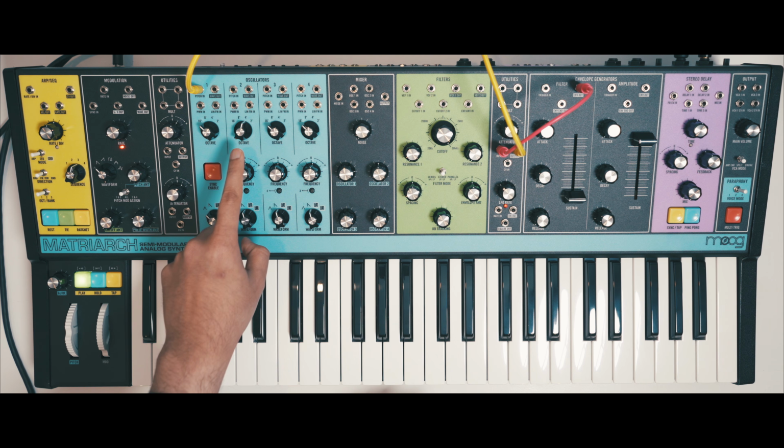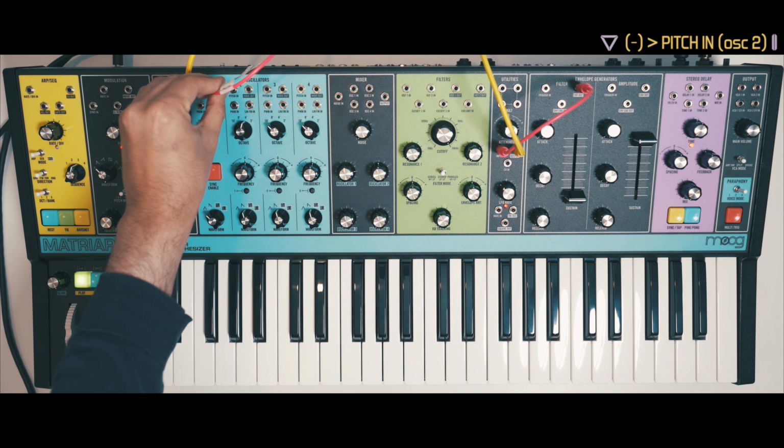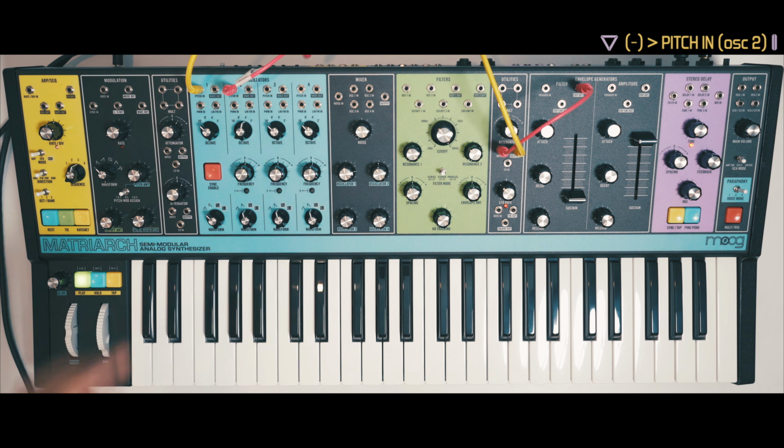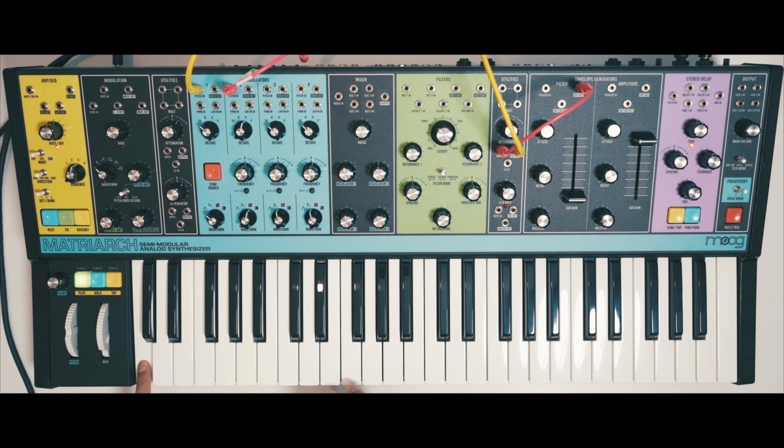Now I don't want that second oscillator to have pitch modulation. So I'm just going to plug a cable into the pitch input on oscillator 2 and not plug that to anything else. So this way we're breaking that normal connection of the pitch input on oscillator 1. I'll change the tone of the second oscillator to a square wave. And now you can hear the second oscillator does not have any pitch modulation.